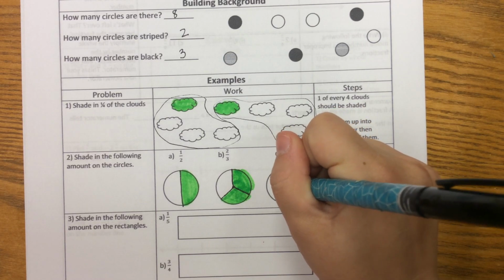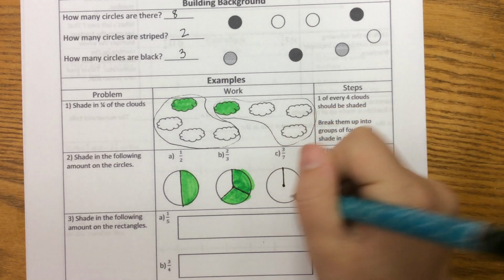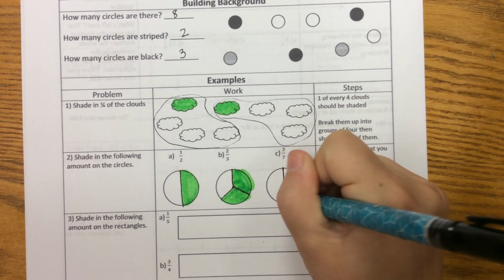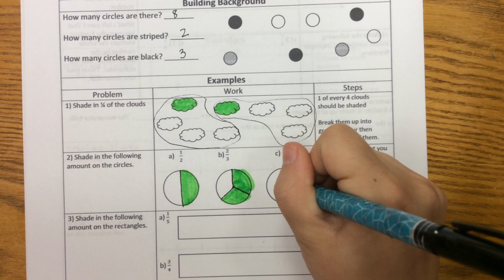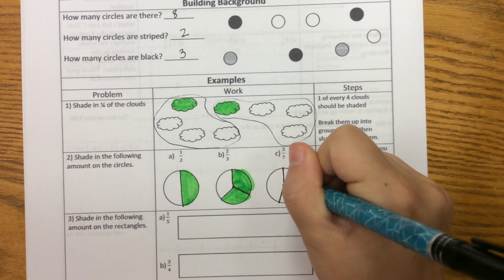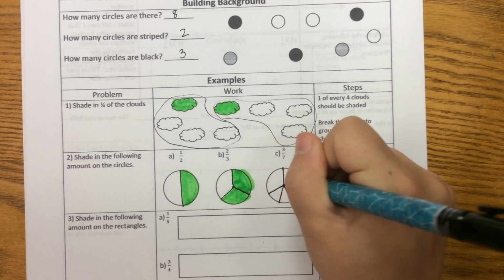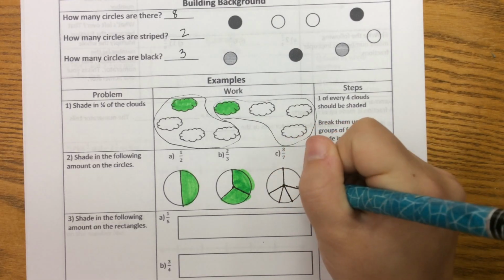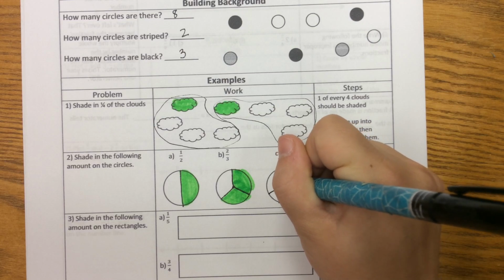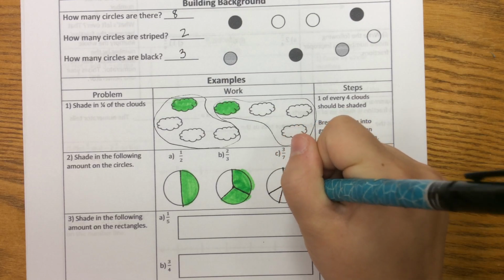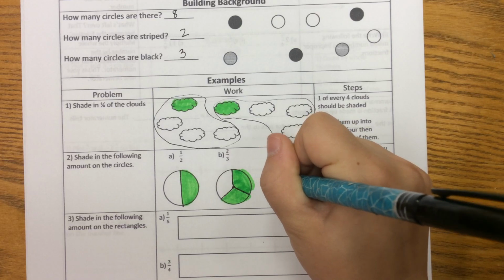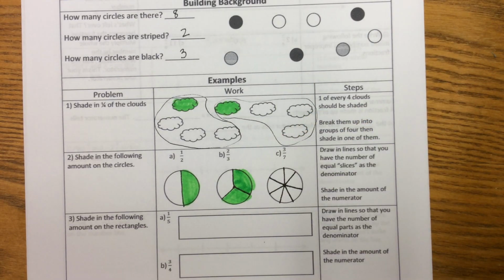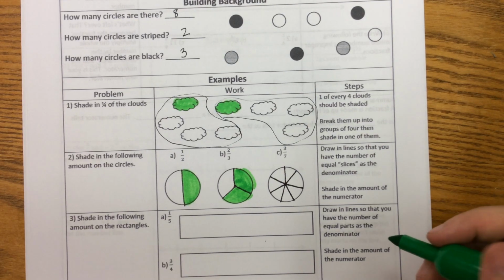So again, since it's an odd number, I'm going to actually break it apart here. Okay, so I have 1, 2, 3. So 1, 2, 3, 1, 2, 3, 4, 5, 1, 2, 3, 4, 5, 6, 1, 2, 3, 4, 5, 6, 7. So you just kind of have to do it part by part and figure out what you're going to get.